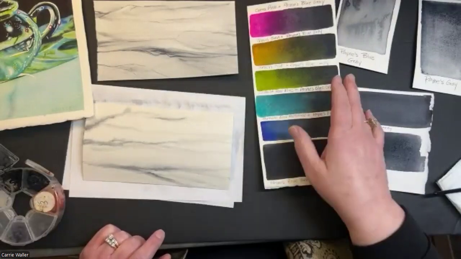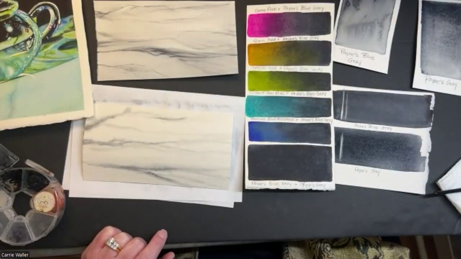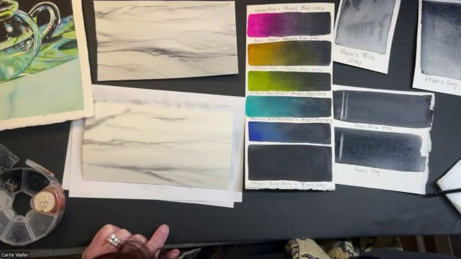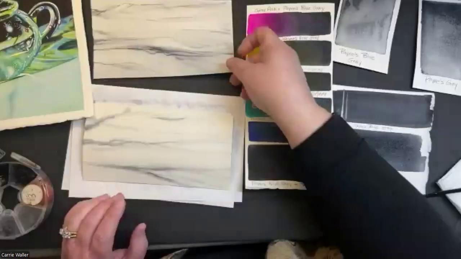Do you ever use the neutral tint? I don't use it as much. I have tried it. Maybe it's because I love the Payne's blue gray so much. I prefer it. I go back to this. It is beautiful.